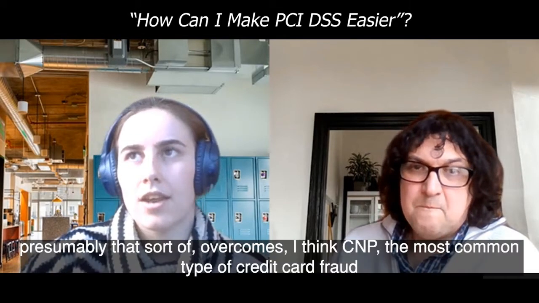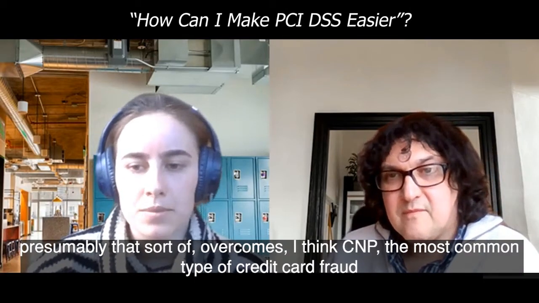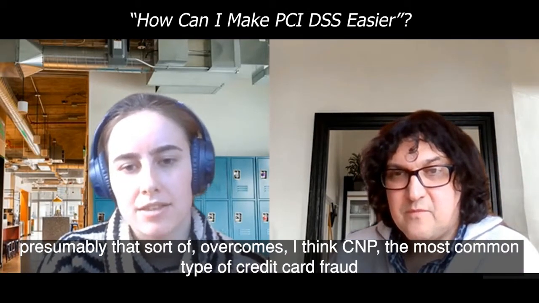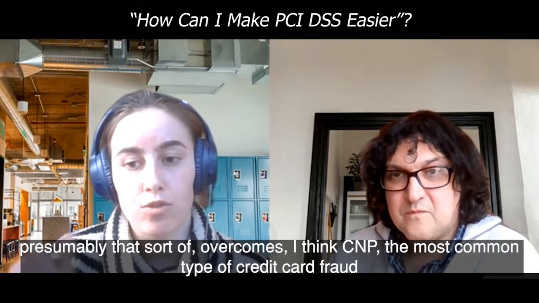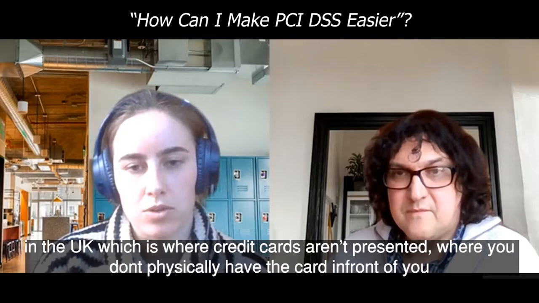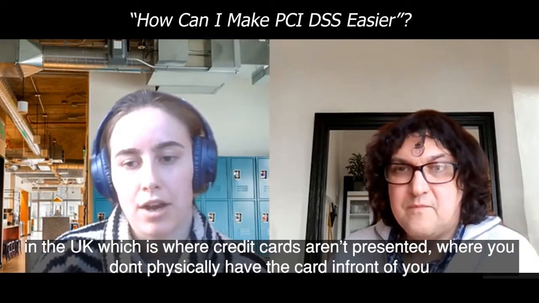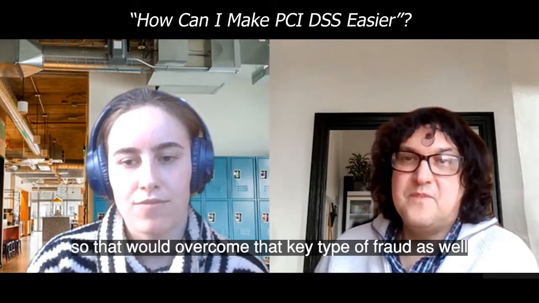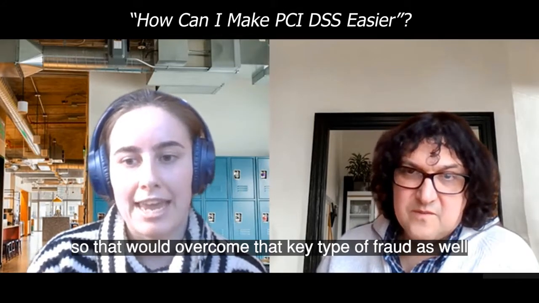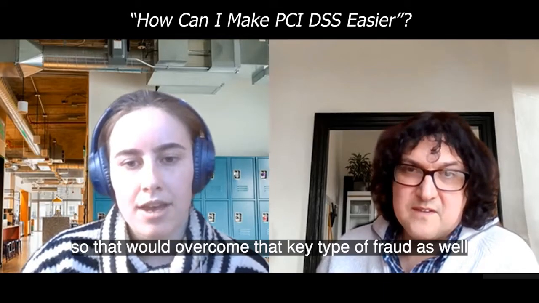Yes. And presumably that overcomes, I think CNP is the most common type of credit card fraud in the UK. Which is where credit card not presented, where you don't actually physically have the card in front of you. So that would overcome that key type of fraud as well.